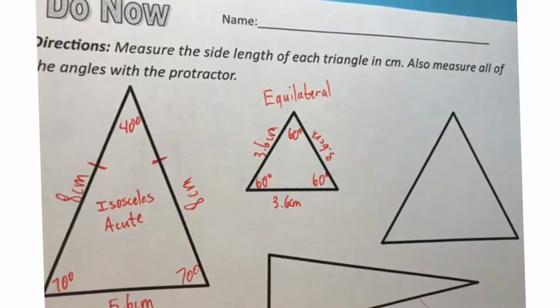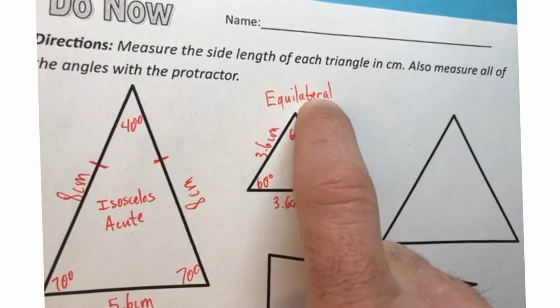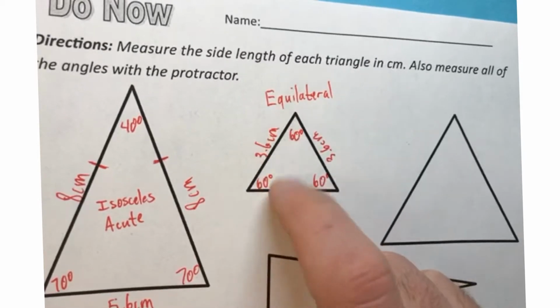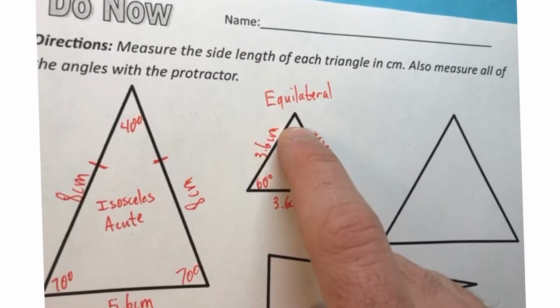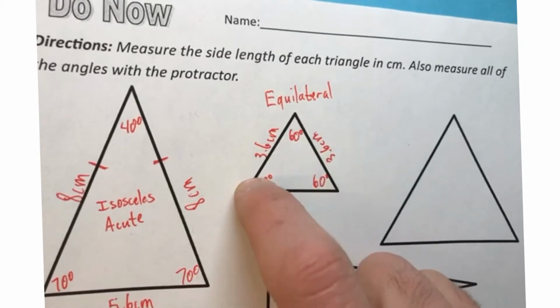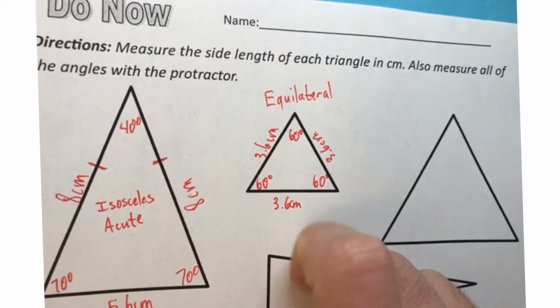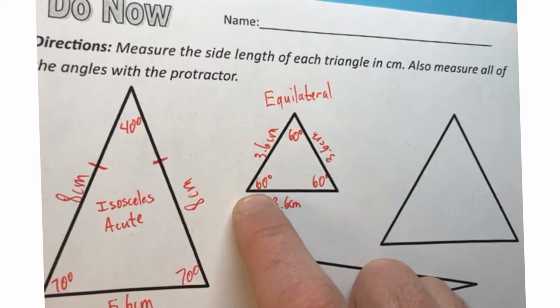Okay, we talked about this at the very beginning of this unit. But in an equilateral triangle, all the sides are the same length, but what else happens to all the angles? They add up to 180. And what else do you notice about all these angles? They're the same, and what are they? They're all, what number?